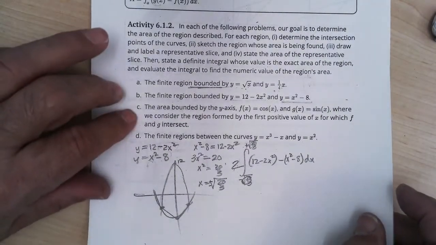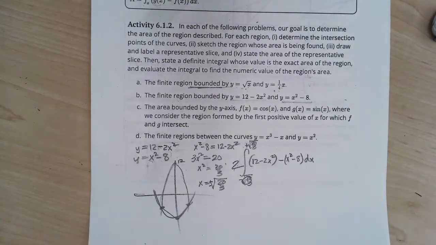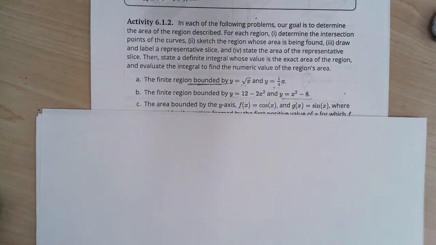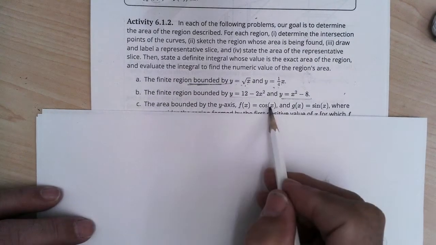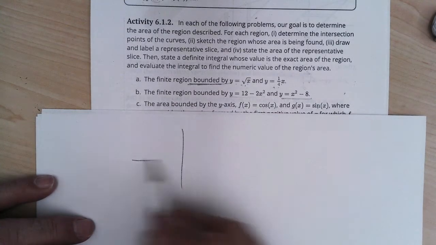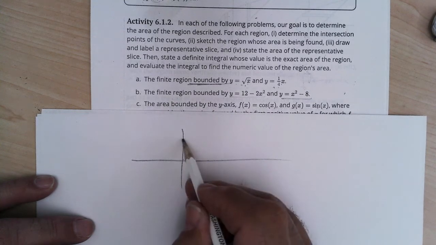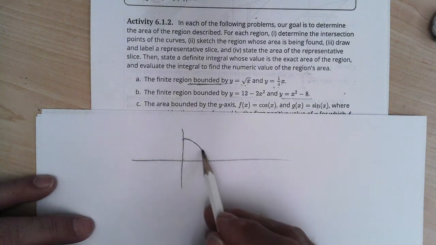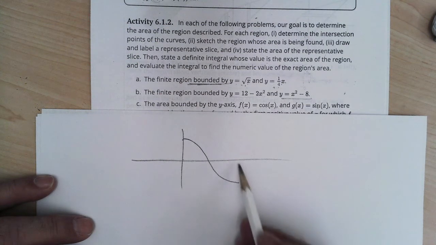Now I'm going to do C. So I'm going to need another sheet of paper here. And it says the area bounded by cosine of x and the sine of x. Cosine of x starts at 1, goes to 0 to minus 1 by pi.